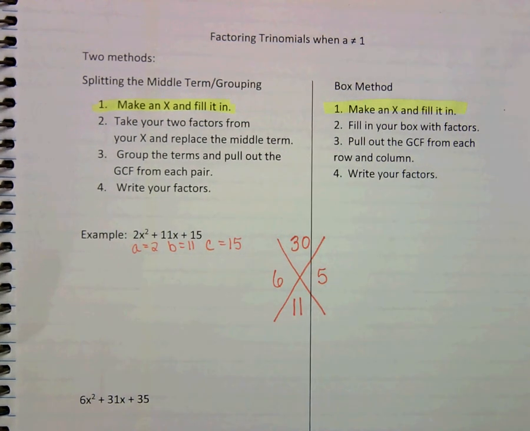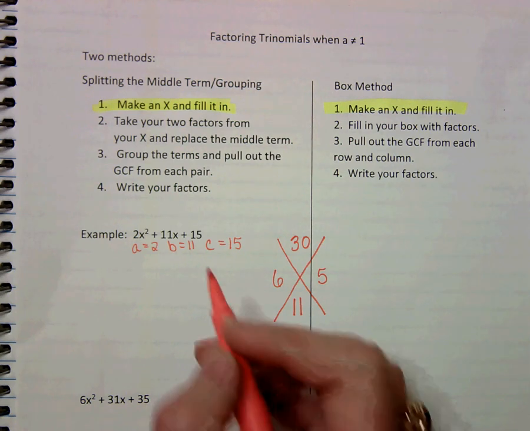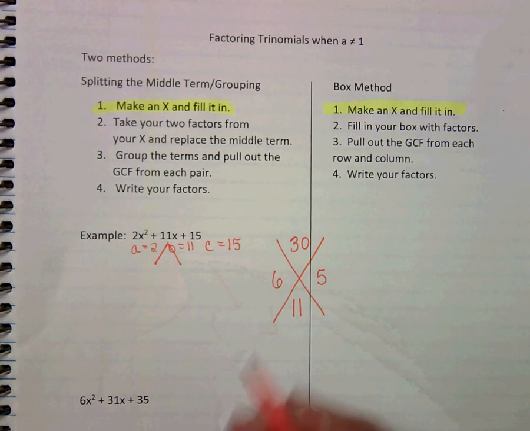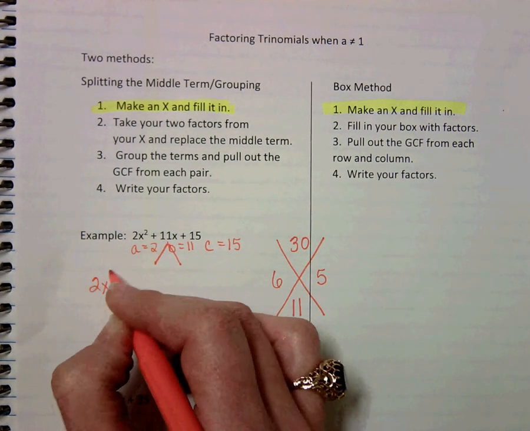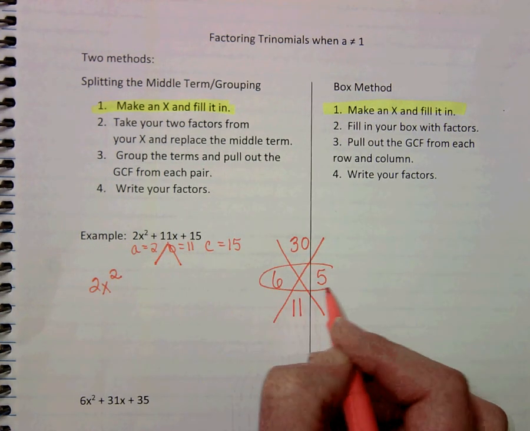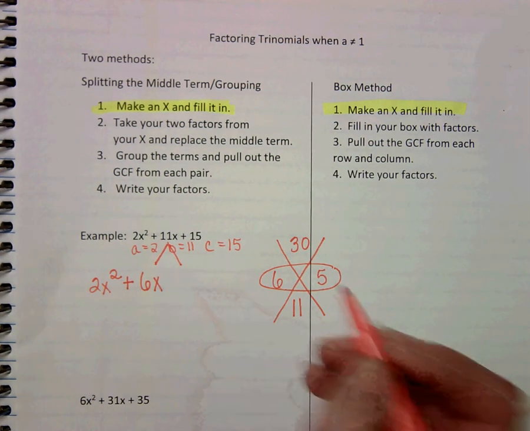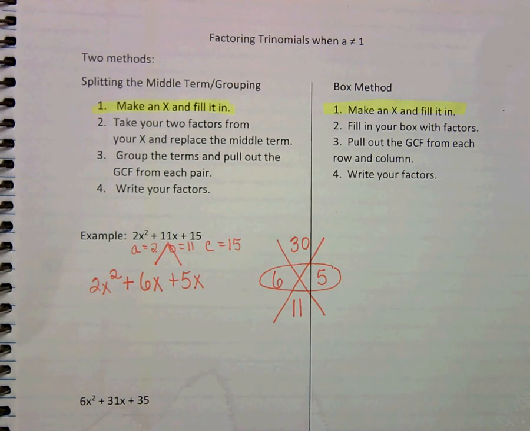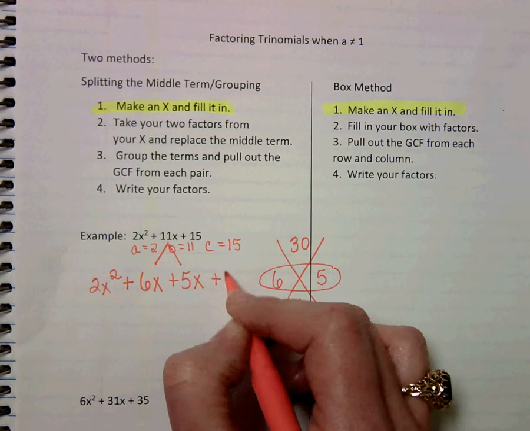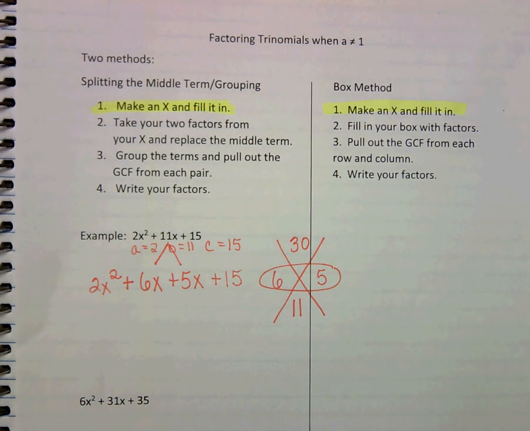Because our a value is something other than 1, we have to take that a into account when we factor. Let's first look at splitting the middle term. The second step says take your two factors from your x and replace the middle term. My middle term right now is 11x. 2x squared we're going to keep. The 11x, we're going to replace with our factors from the x. Since we're replacing it, I have to write 6x plus 5x because they still have to represent 11x. And then we write the plus 15 at the end. All we've done is rewrite it, splitting the middle term into two terms.